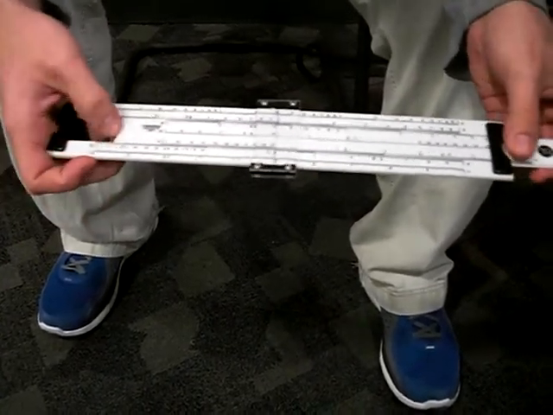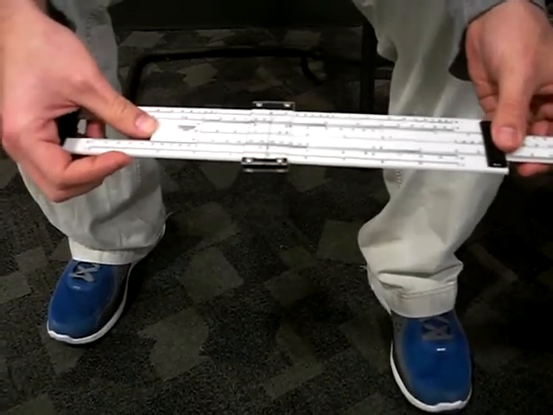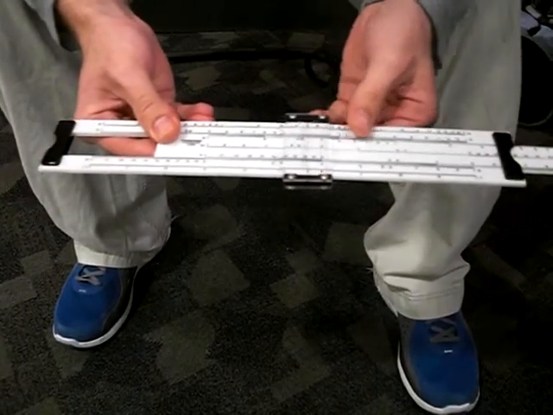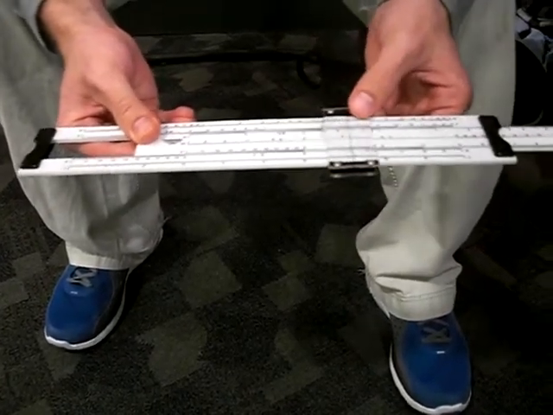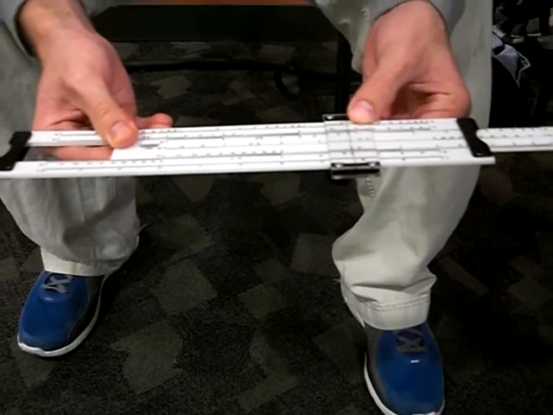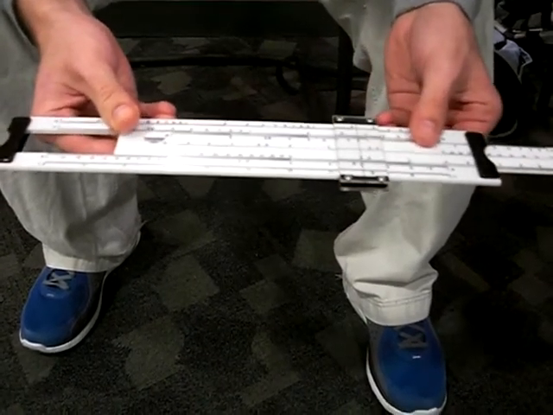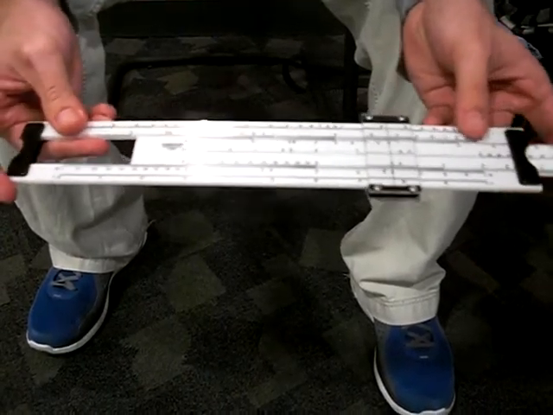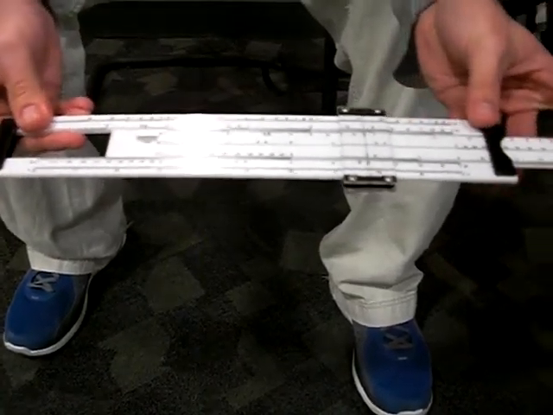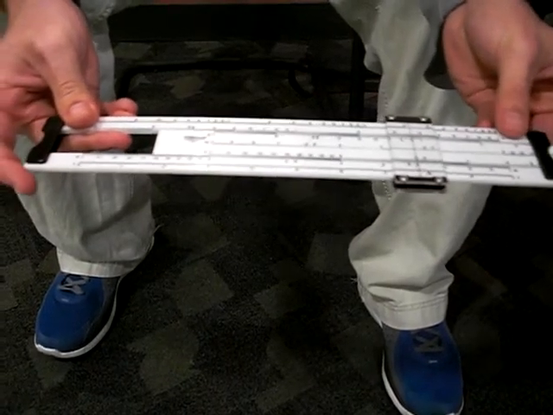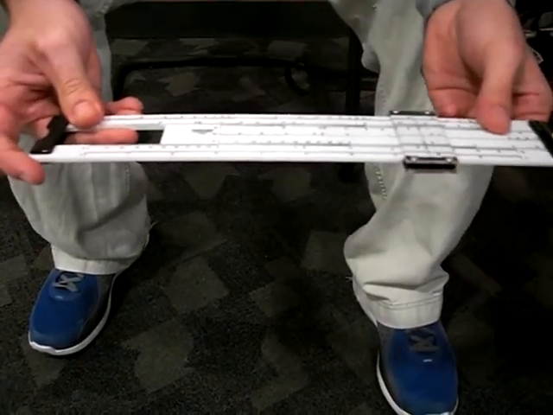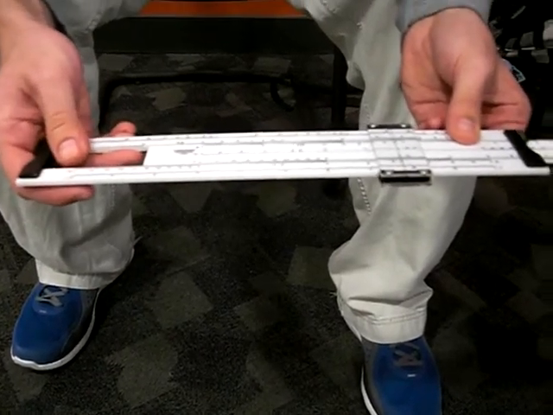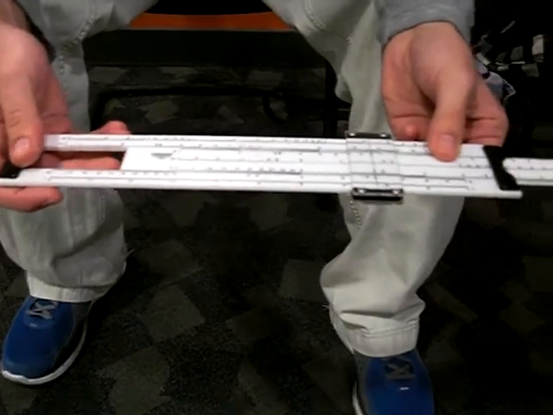First step, let's say we want to do 2 times 3. We put the end of the C line at the D's 2. We move the center line to the C's 3, and we read the D line where the center line hits it, and it shows 6. Division works the same way, but we start with the D line and move the slide to the number we're dividing by.